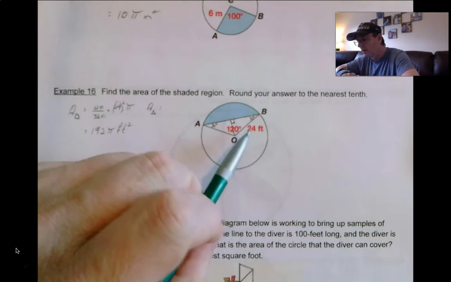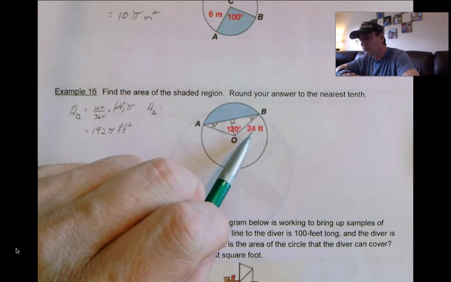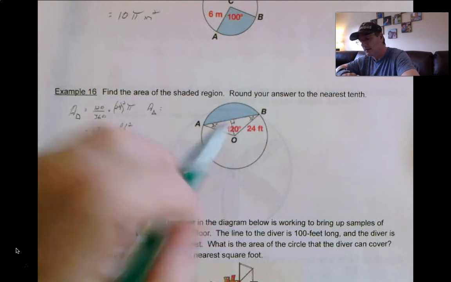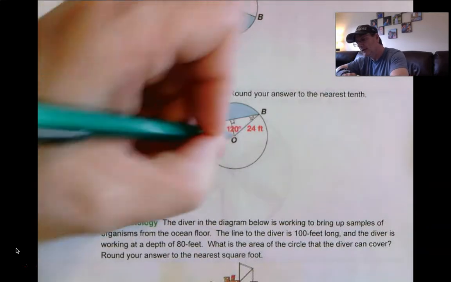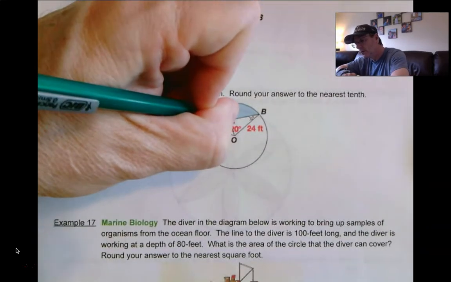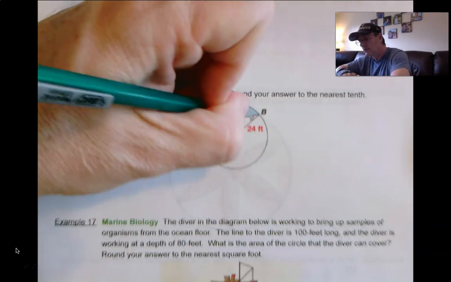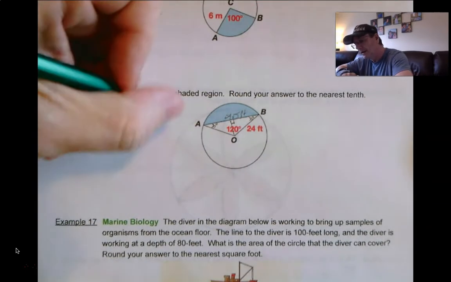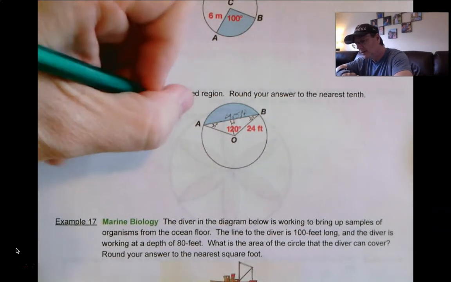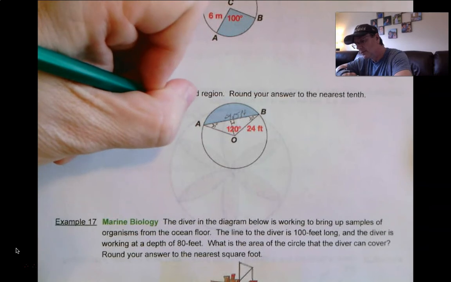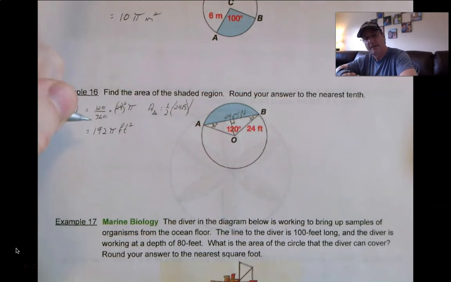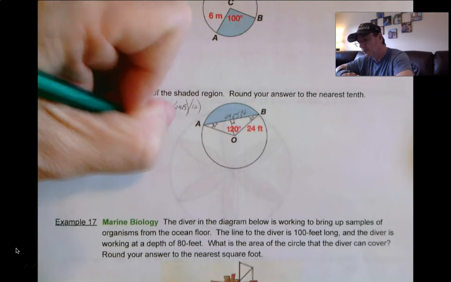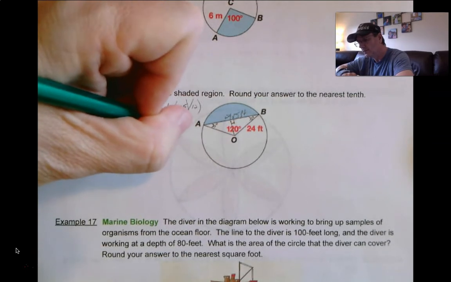That makes the hypotenuse 24, short leg 12, the long leg 12 square root 3, making this whole thing 24 square root 3 feet. So 1/2 base 24 square root 3, height 12, giving us 144 square root 3 square feet.